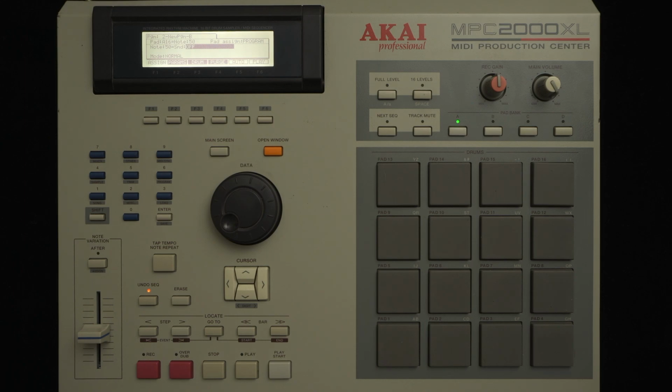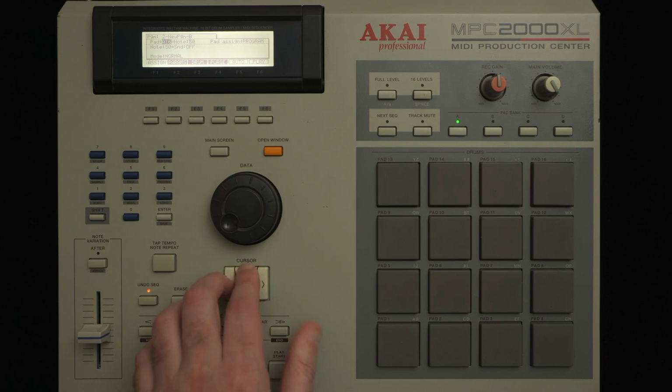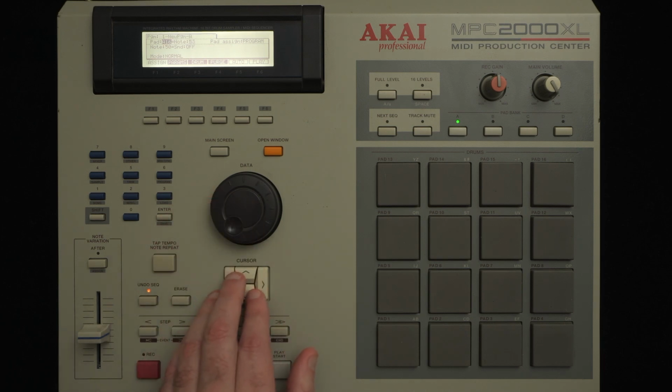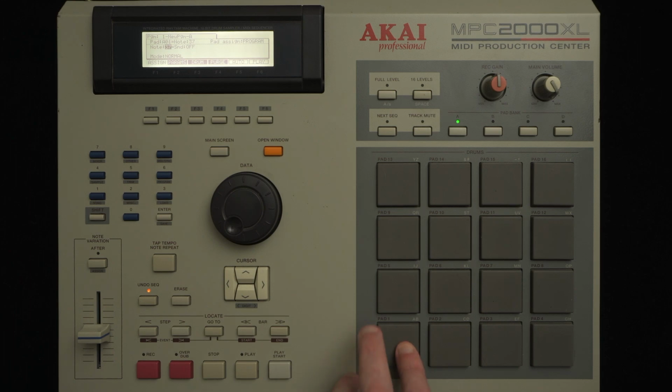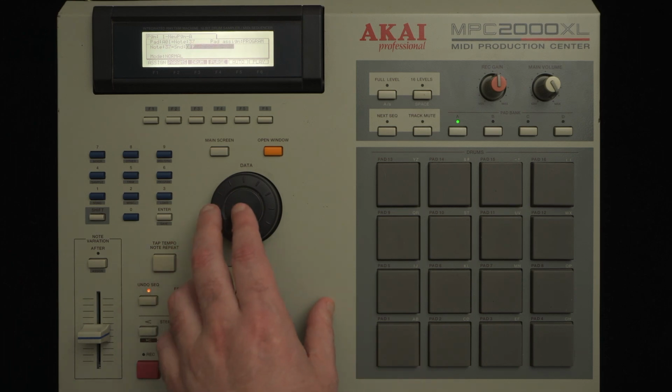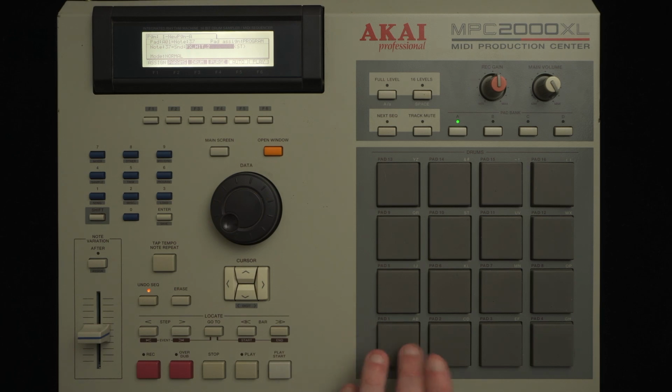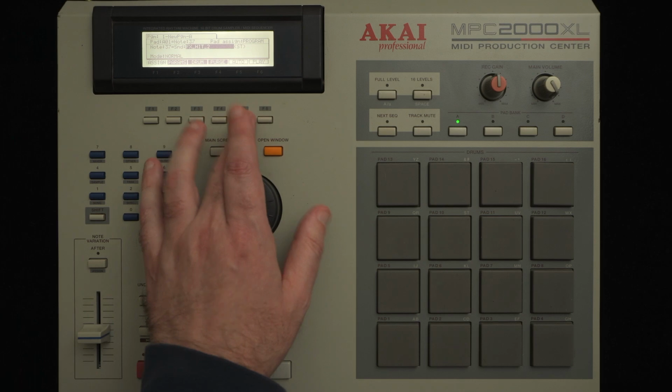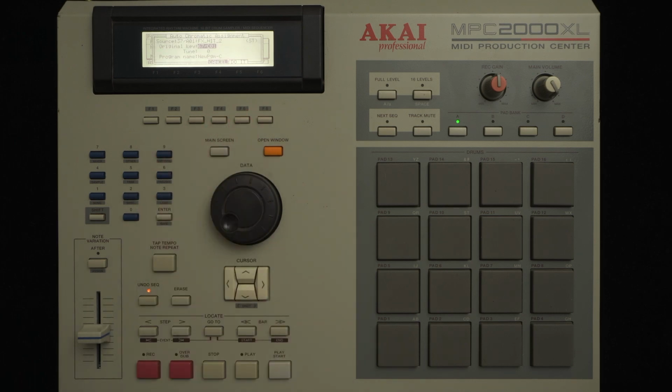So choose Program 1 and pad A01. Allocate a sound onto that pad. Jump back into the Auto page. Make sure your particular pad is displayed at the top of the screen, which it is. I can see the sound there, pad A01.